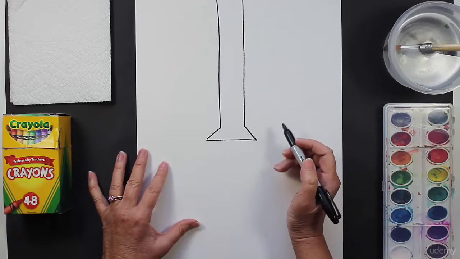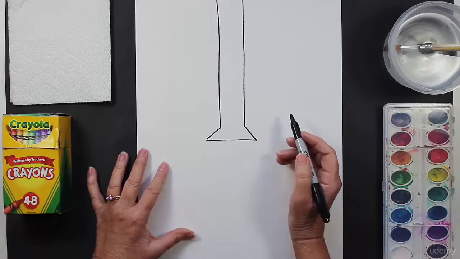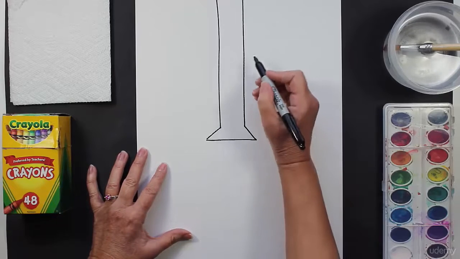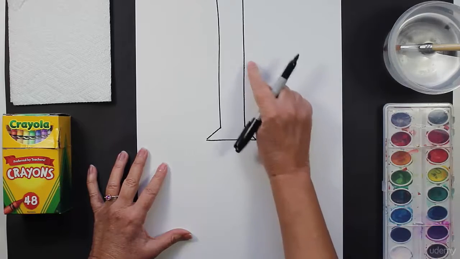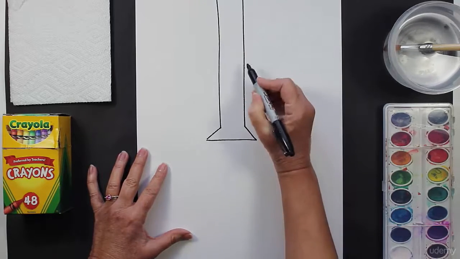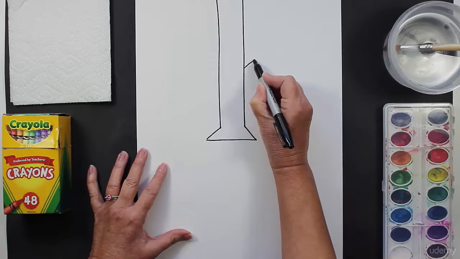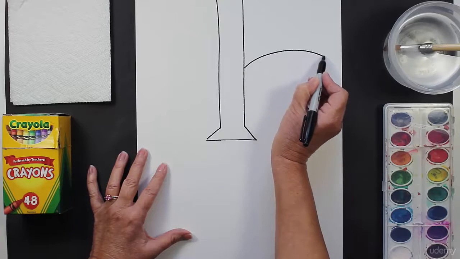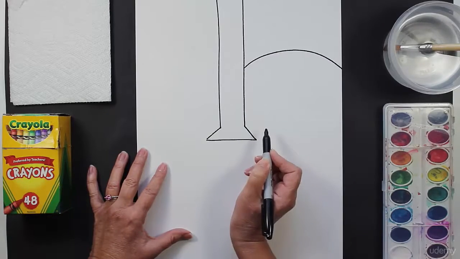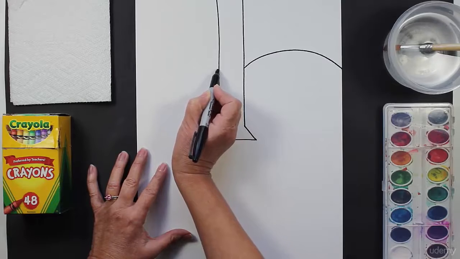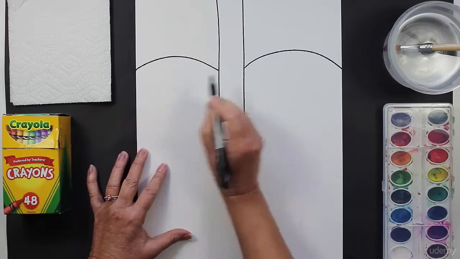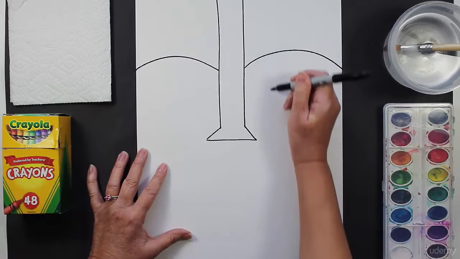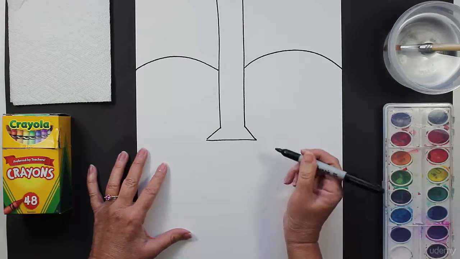So let's make some big old eyeballs for our big face. We are going to make curved lines coming from about the middle of our two straight lines that we've already made. And they're going to be curved lines that look like this. One there and one there. That's going to be the top of our abstract face's eye.